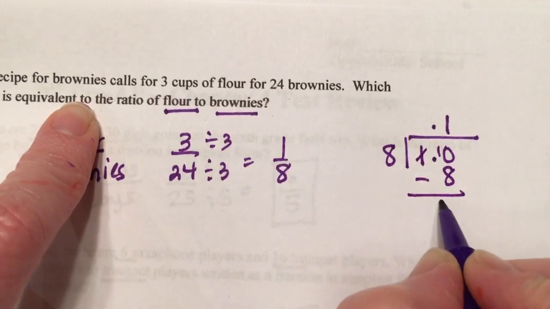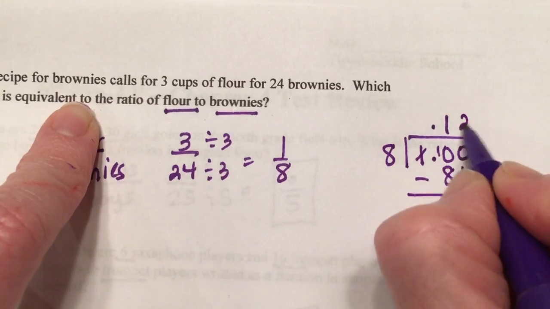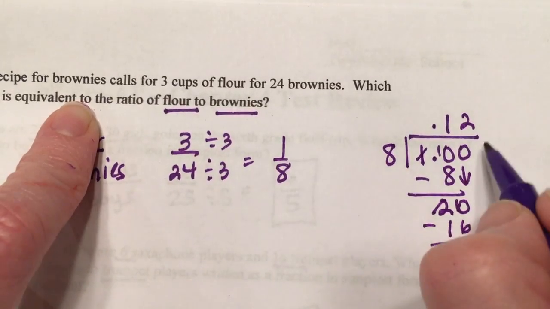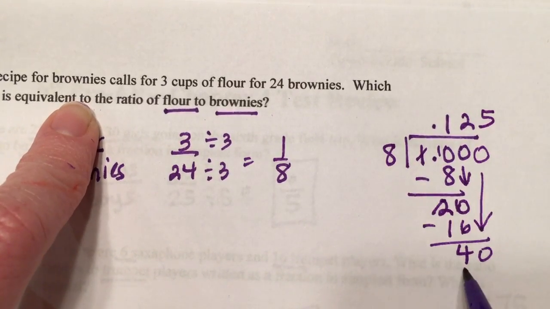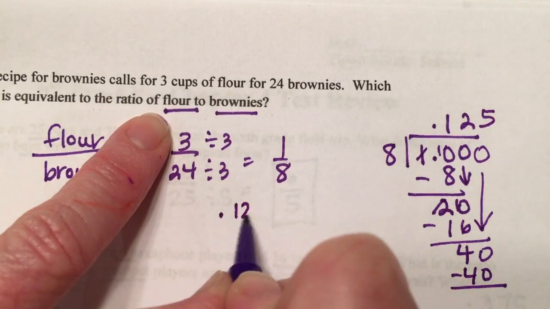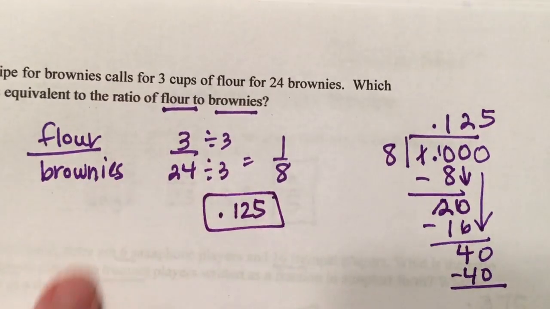When I subtract, I get 2. I bring down another 0. 8 will go into 22 times. And subtract again and get 4. Bring down one more 0. 8 will go into 45 times. All right, so as a decimal, this is 0.125. As a simplified fraction, it was 1/8.